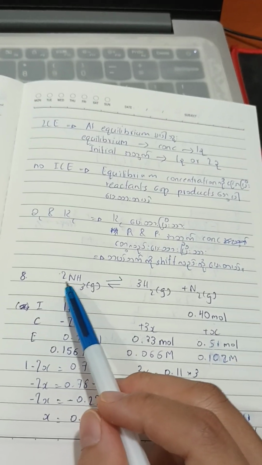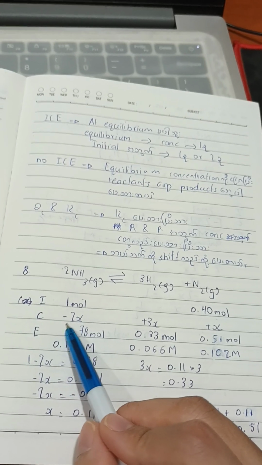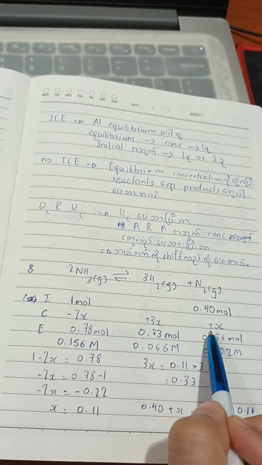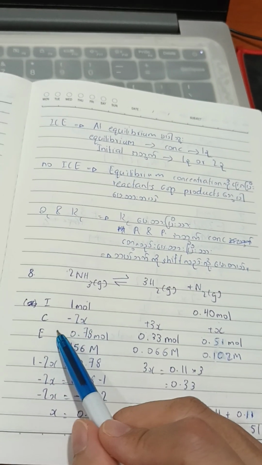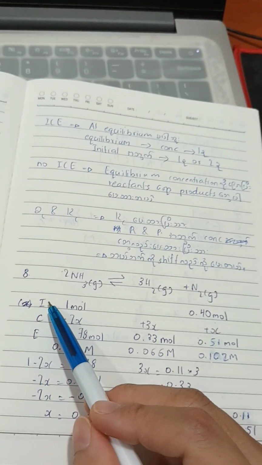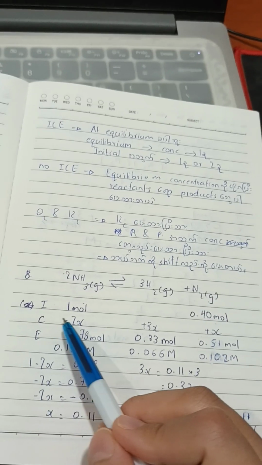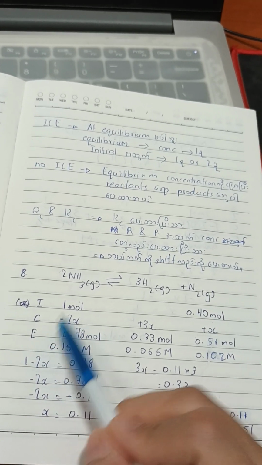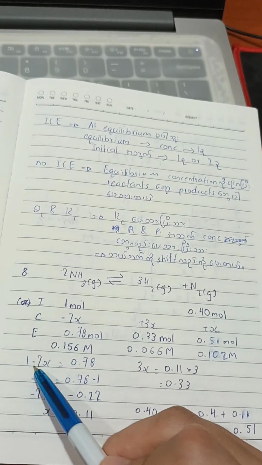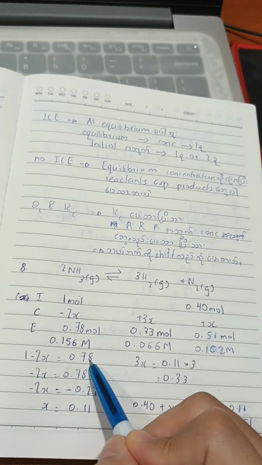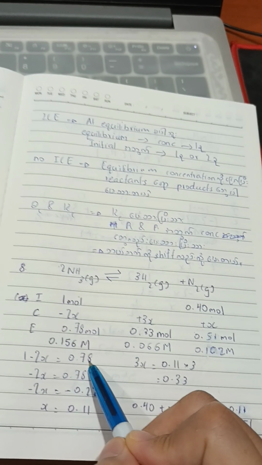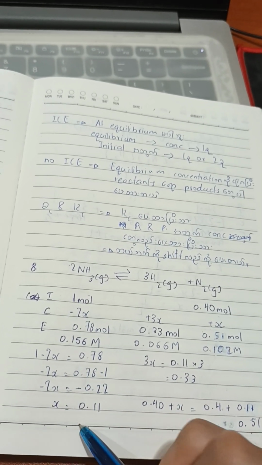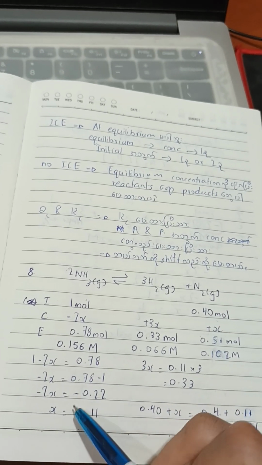So here we have 2 mole of NH3. That's why it's a minus 2x. And we have 3 mole of H2, plus 3x, 1 mole of N2, plus x. So when you calculate the equilibrium, you have to combine the initial and change. But here, because the reactant has negative, when you calculate the equilibrium concentration for NH3, it becomes 1 minus 2x is equal to 0.78. So it's like that, right? So 1 minus 2x is equal to 0.78, and then you can start calculating the x, and you got the x.